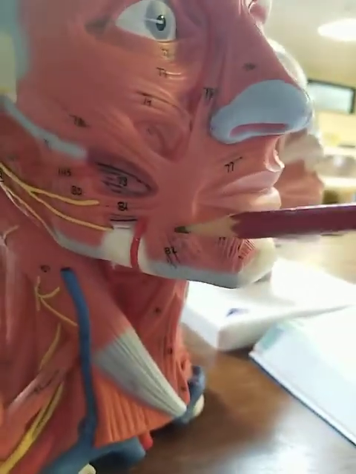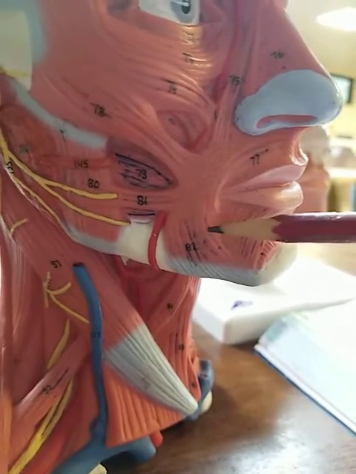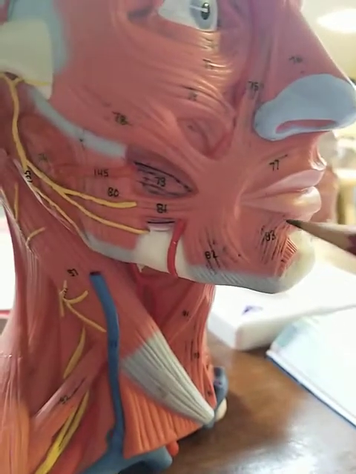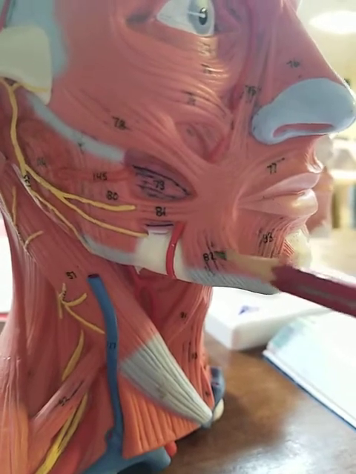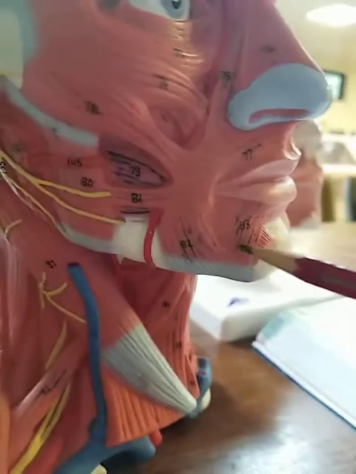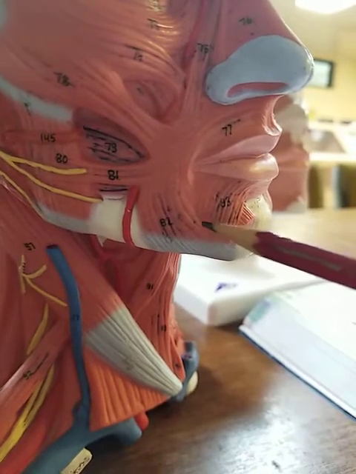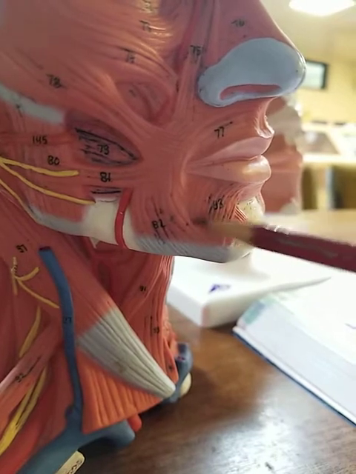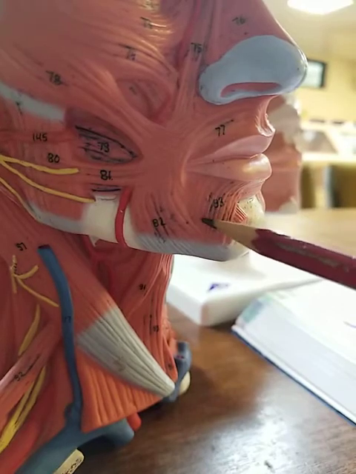Then next, this is depressor anguli oris, which originates from the oblique line on the mandible below the canine, premolar and first molar teeth, and is inserted into the lower lip. After that is depressor labii inferioris. Depressor labii inferioris originates from the anterior part of the oblique line on the mandible and is inserted into the lower lip. Both these muscles pull the lower lip downward and laterally.